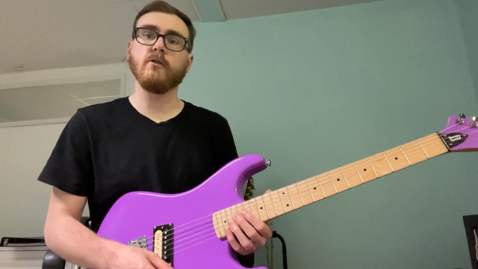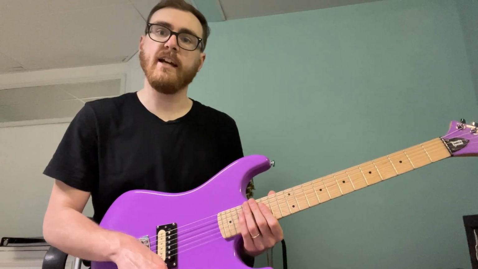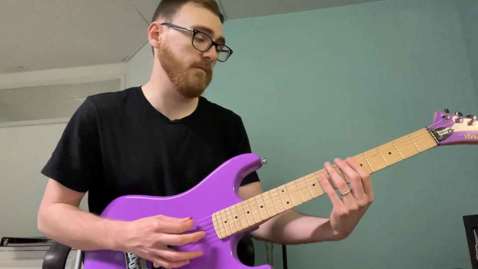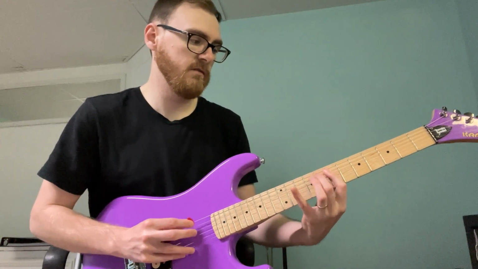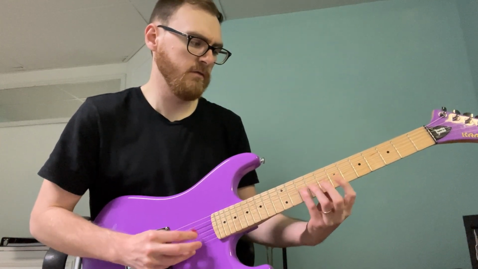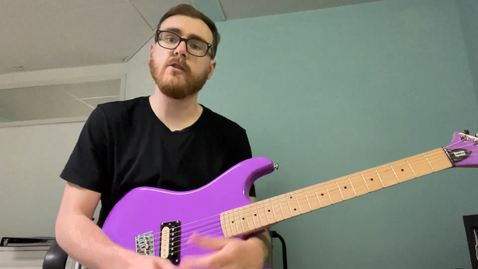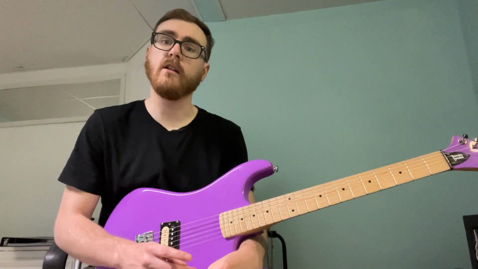The idea effectively is that you take an alternate picking lick and then you're going to throw in one additional note at the end of it. Again, like I said, you can do this anywhere. I'm going to do it in A just for an example. See that F note right there? Exactly the same thing. You can do it anywhere you want.